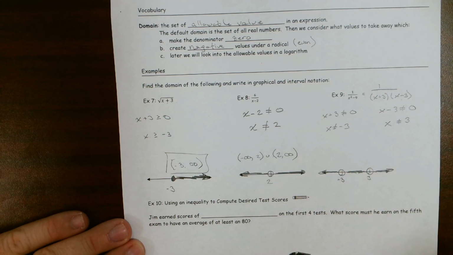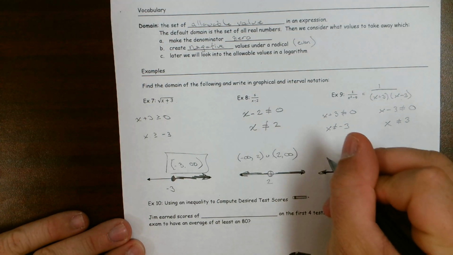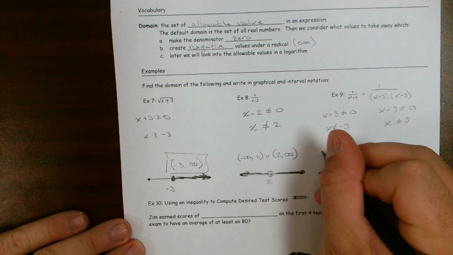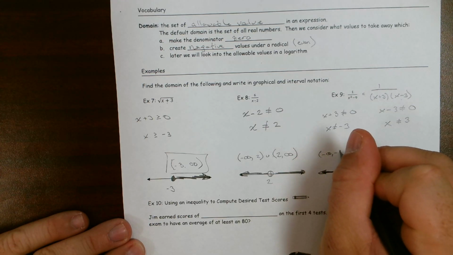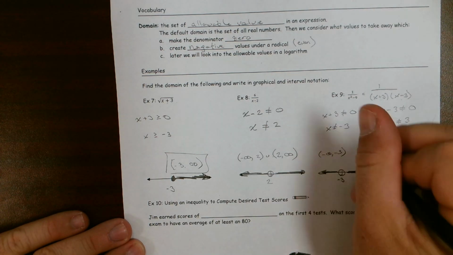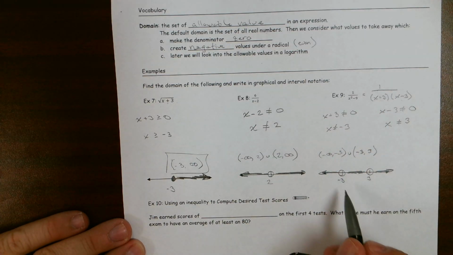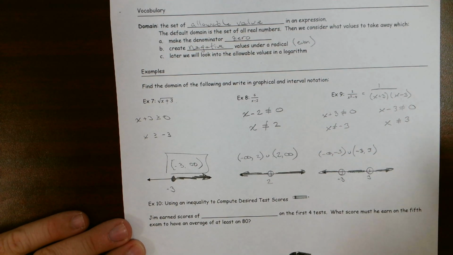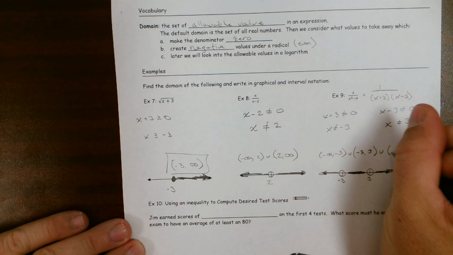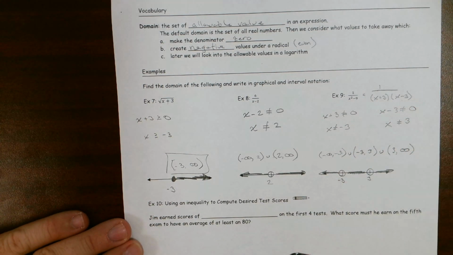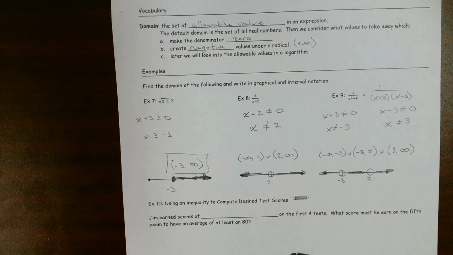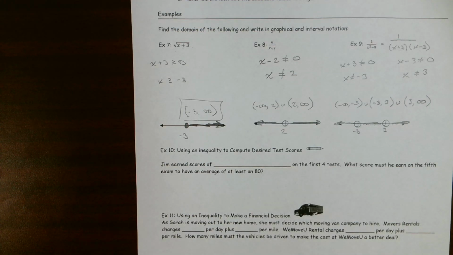Okay, so now we can write that using interval notation, just reading left to right. So negative infinity to negative 3, non-inclusive, union with negative 3 to 3, non-inclusive. That's just that little middle section right there. And then lastly, union with 3 to infinity. Okay, that's a little bit about domains.